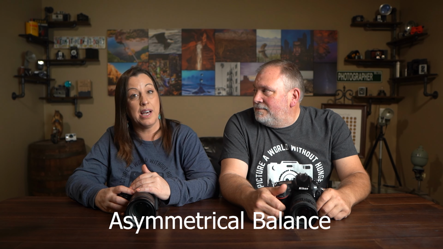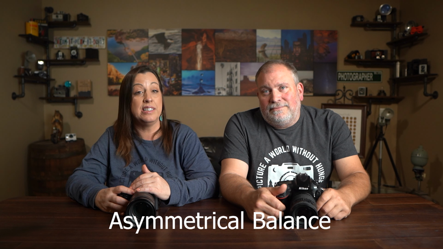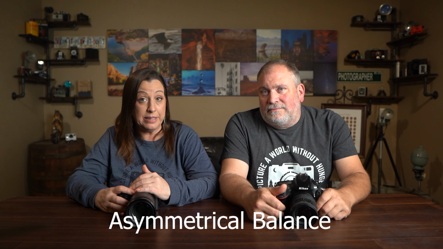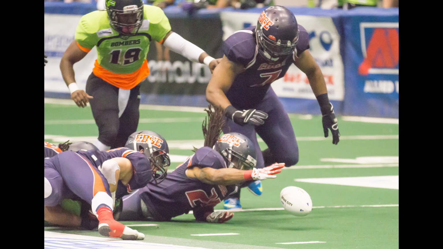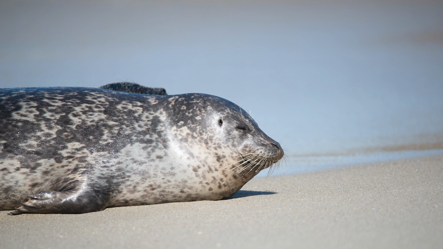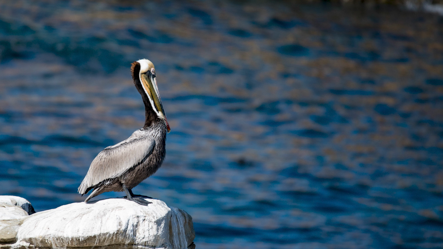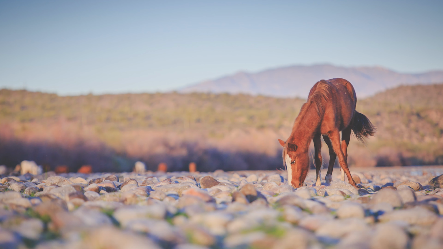On the other hand, asymmetrical balance is when visual elements are arranged in an uneven way, but they still maintain a sense of balance. This type of balance is going to help create a dynamic and visually interesting image and is often used in action shots and wildlife photography. One way to achieve asymmetrical balance is to place your subject off center and have them moving toward or gazing into that negative space.